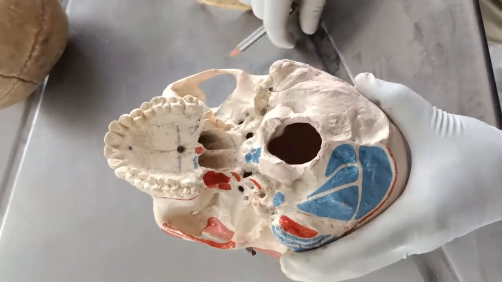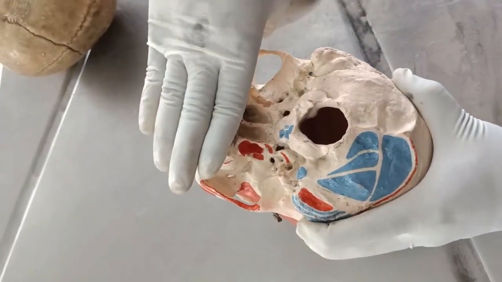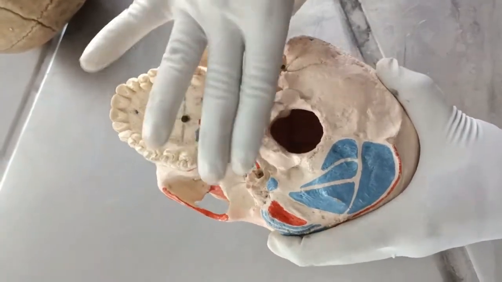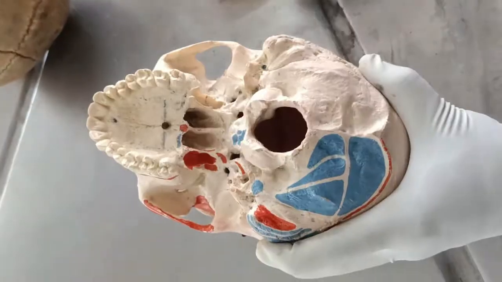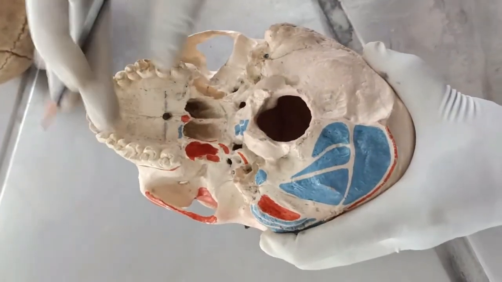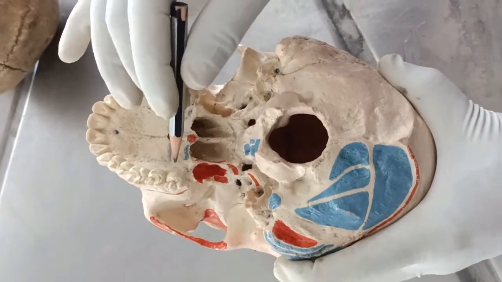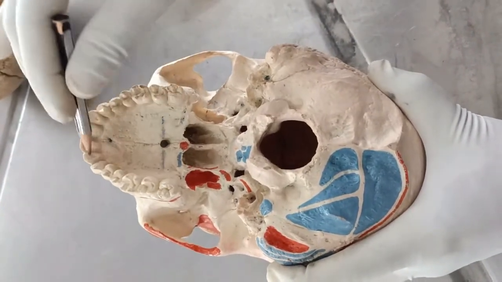See here, this part is the anterior part. This part is the middle part, that means the part anterior to the condylar process. This part is the posterior part. The anterior part is formed by the hard palate and the alveolar process. See here, this is the hard palate and this is the alveolar process.